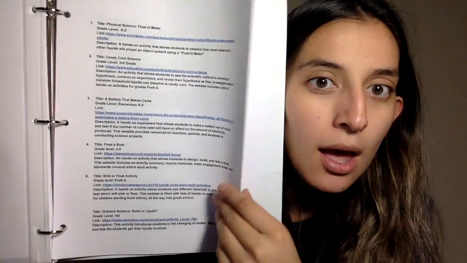So I put the lists, and I tried to get it more towards K through 2, just because that's what I'll be teaching next year. But I tried to keep it K through 12 also, just in case I move around a grade level in the future, I have this resource. And so I did 3 pages of this.